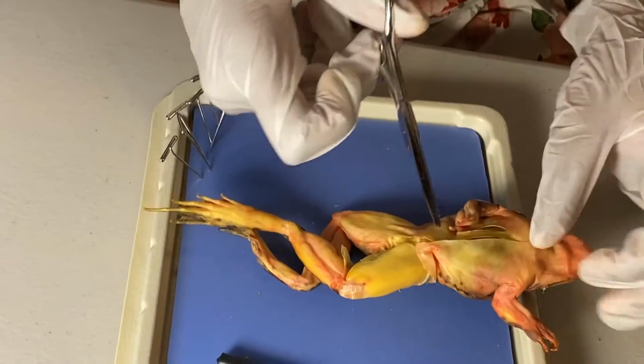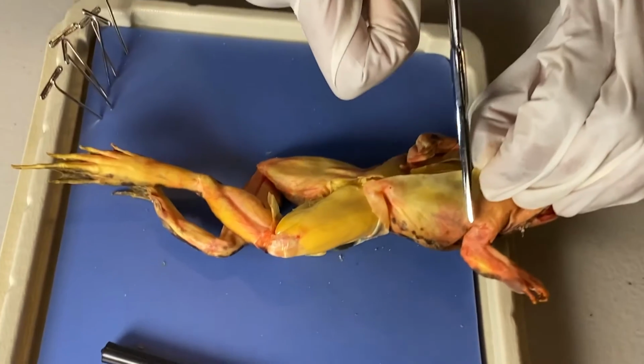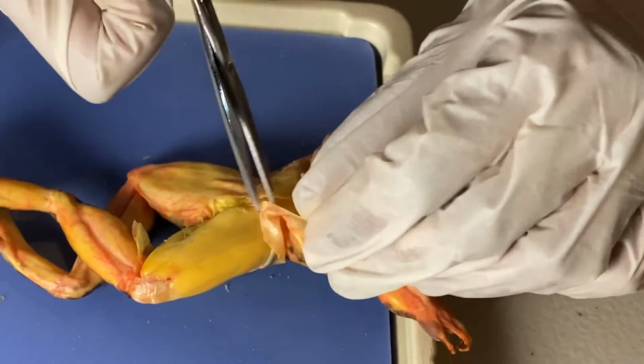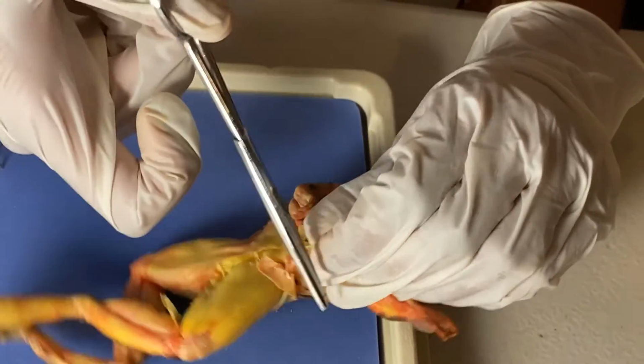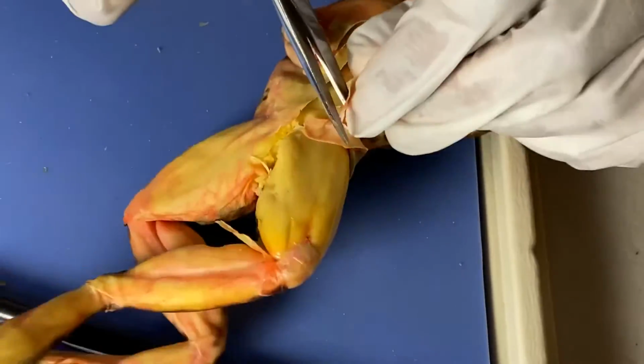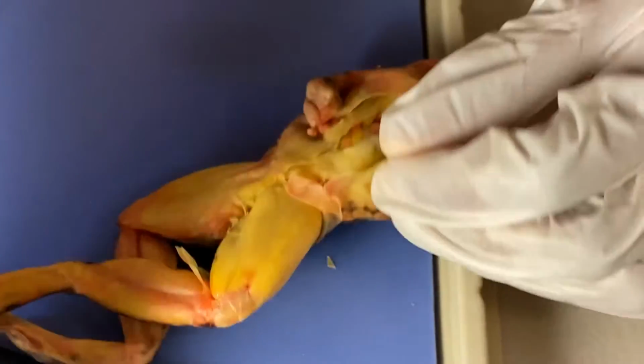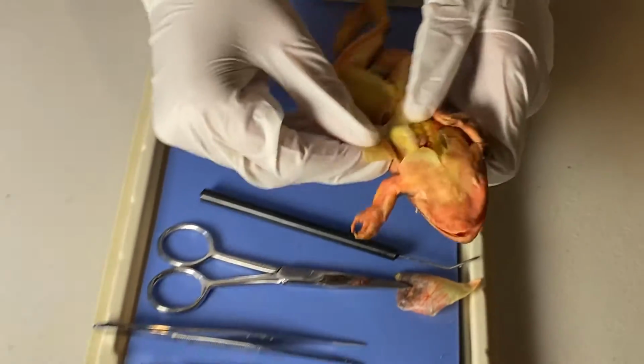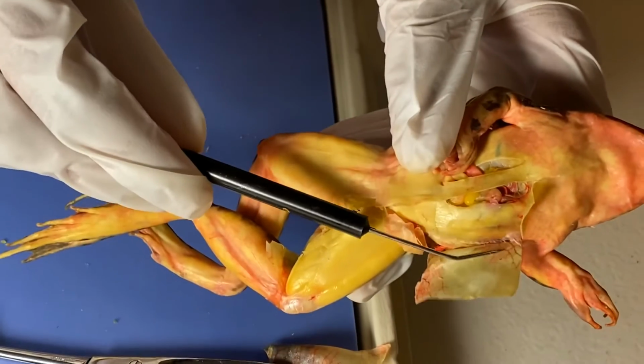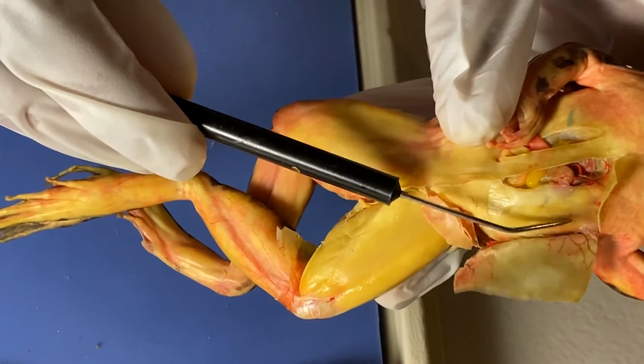And I'm going to be cutting underneath the arms and over here. And you'll be able to see that there are more blood vessels on the sides of the frog.